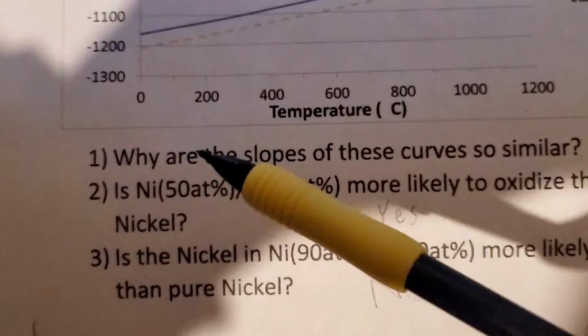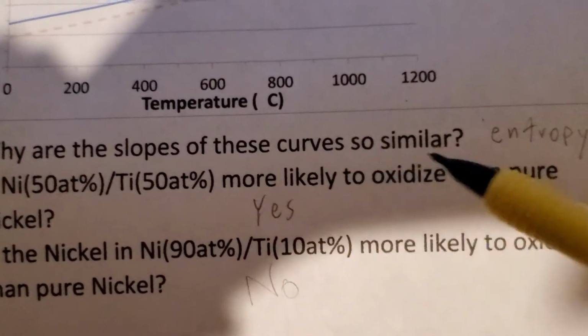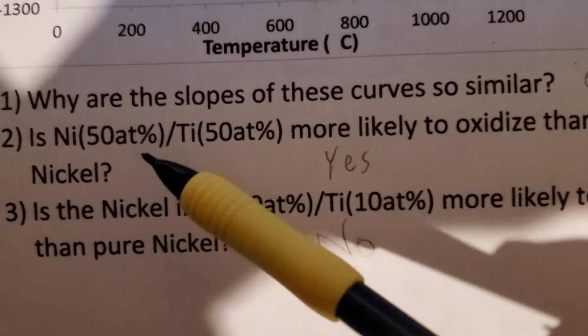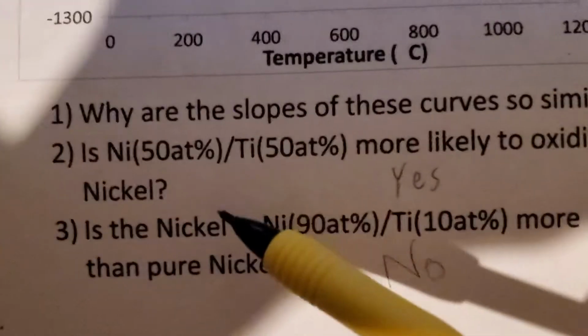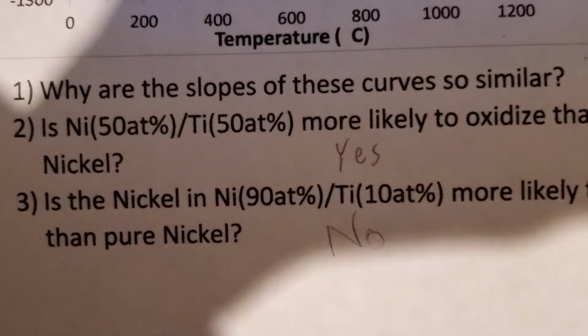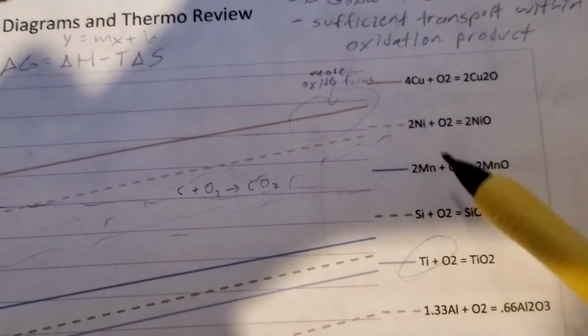And so these are some questions that we're going to answer, knowing all that. Why are the slopes of these curves so similar? Because of entropy, as I just explained. Is half nickel, half titanium more likely to oxidize than pure nickel? Yes. As we know, alloys have more oxidation resistance than pure metals. And it's going to be somewhere in between the nickel slope and the titanium slope.